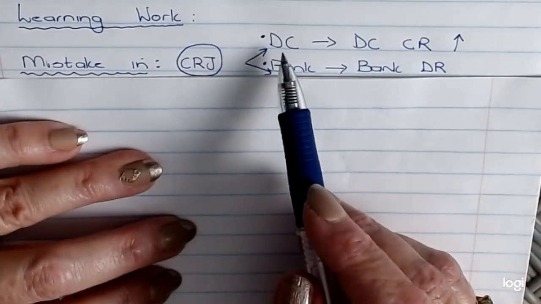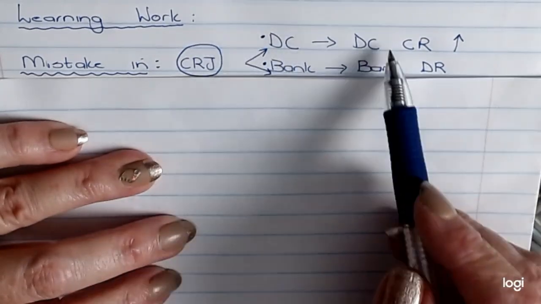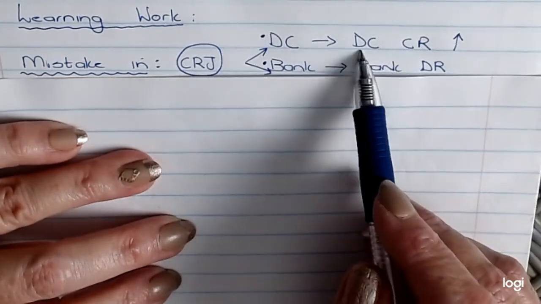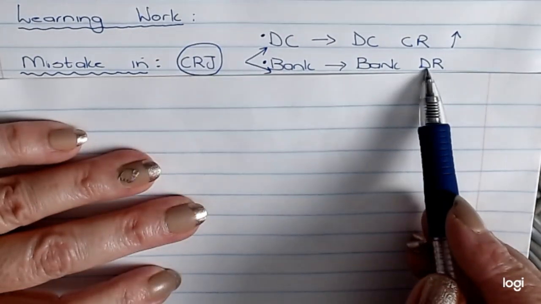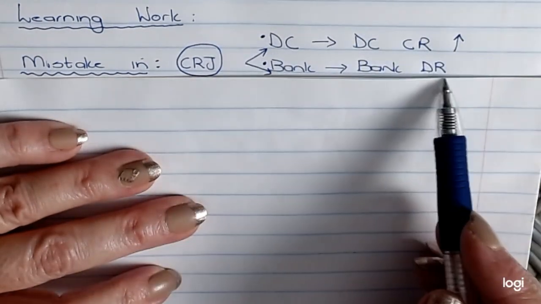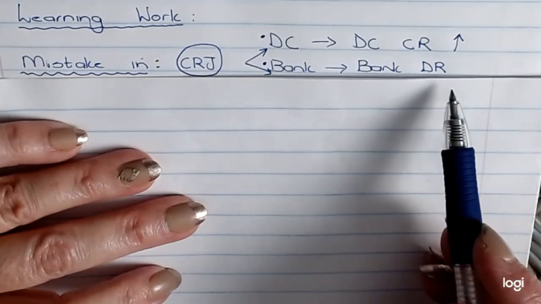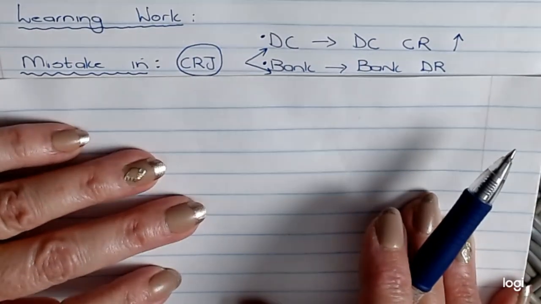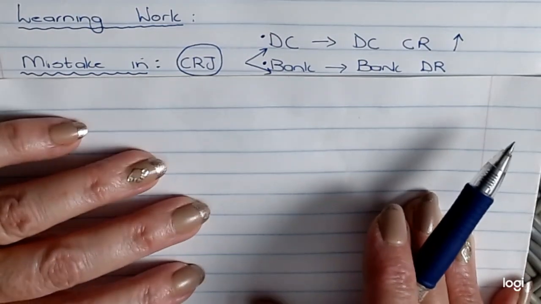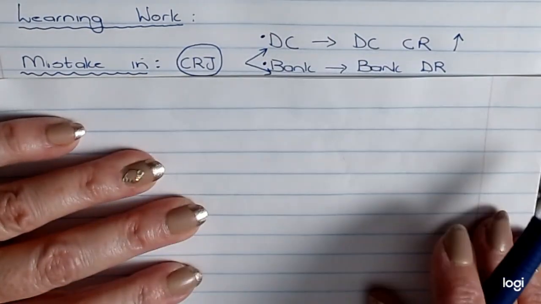When we posted the debtors control column, it was on the credit side, and the bank would have been debited. That's what I need to remind myself of: how the posting took place in the CRJ. If anything went wrong, it wouldn't be according to what we know it should have been.